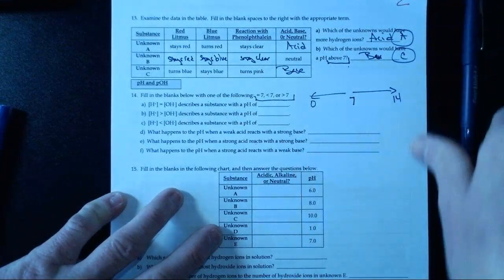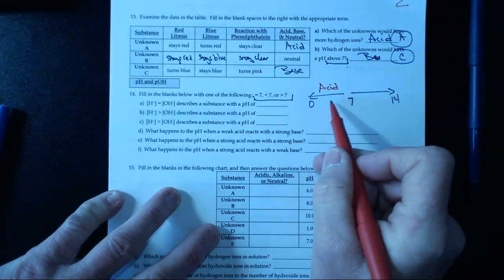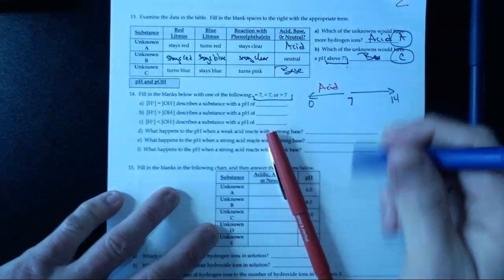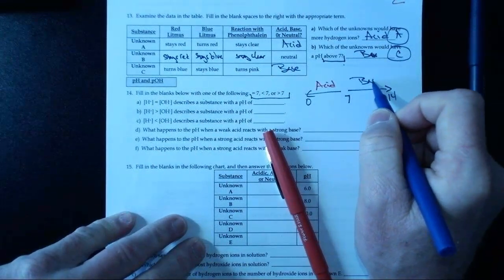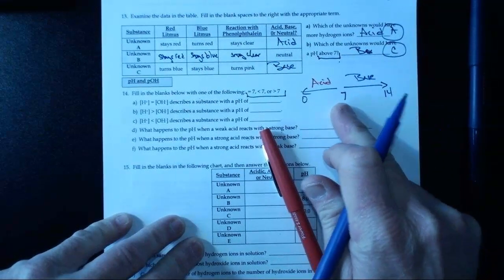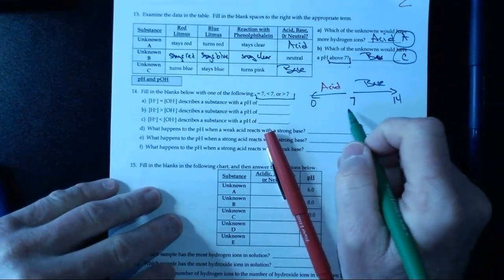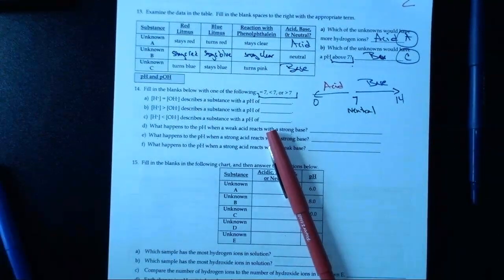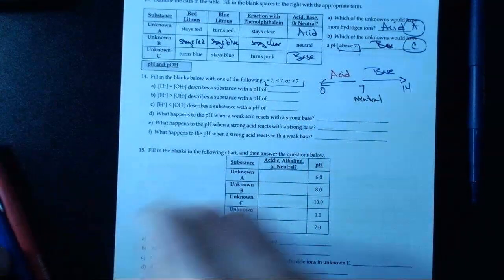Anything less than 7 on the pH scale is an acid, becoming more and more acidic as you go this way. And going from 7, anything above 7 is a base. So above 7 is base, below 7 is acid, and if it is 7, then it is neutral. Notice that I've colored this in green. All right, so let's see if we can figure out what these answers are.